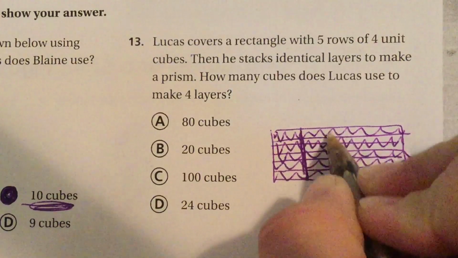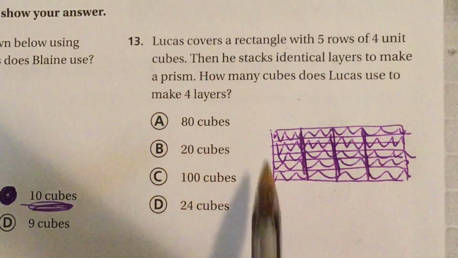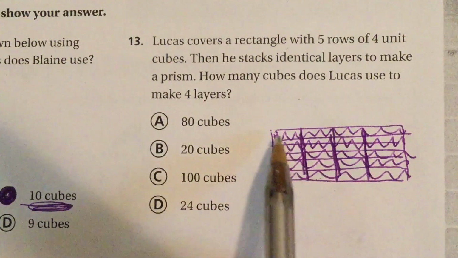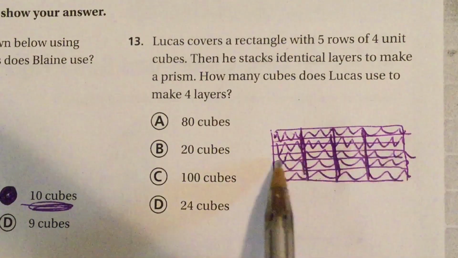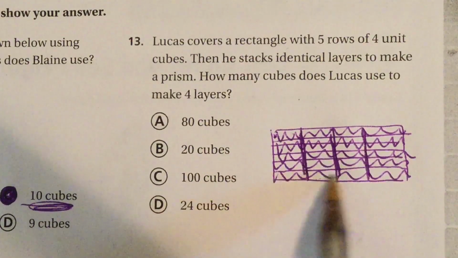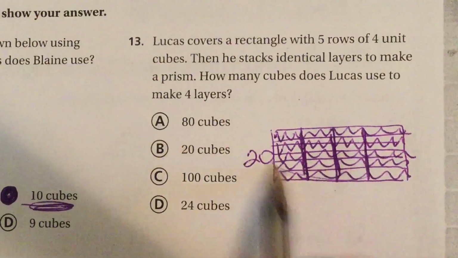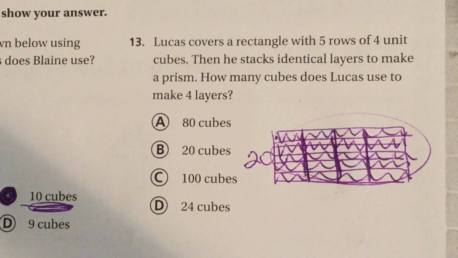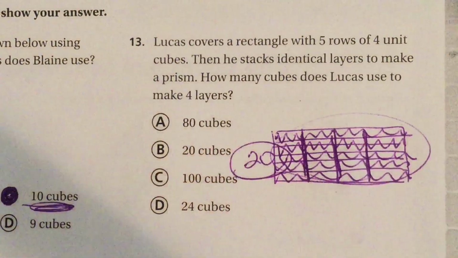So 1, 2, 3, 4, 5, 6, 7, 8, 9, 10, 11, 12, 13, 14, 15, 16, 17, 18, 19, 20. So that's 20 units to make one picture. Of course, my picture is not accurate and it's not very pretty. Okay, so the floor has 20 cubes.